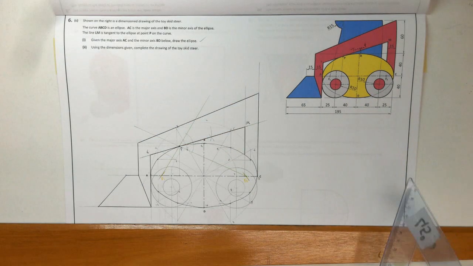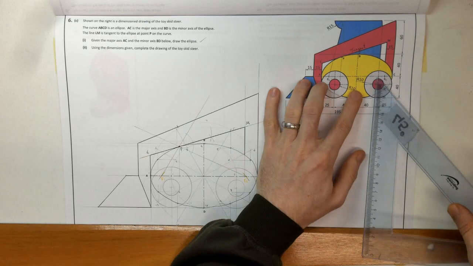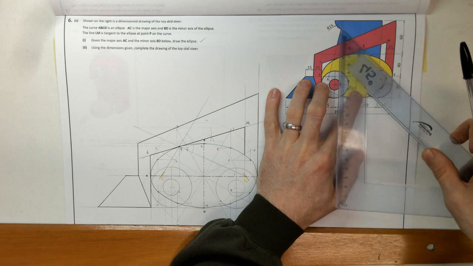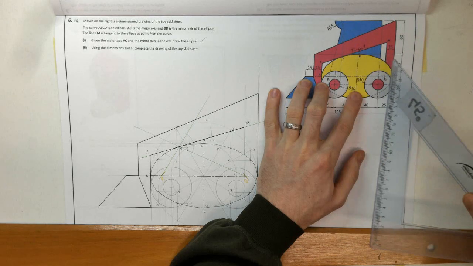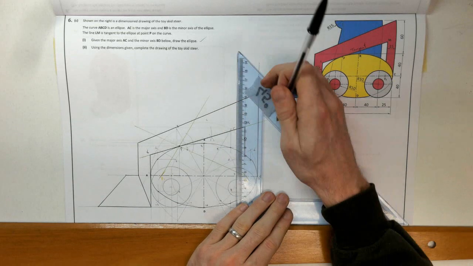Alright, and now onto the cab, so that blue area. So that's in line with this wheel. Okay, and also in line with P, extended up. So we'll start with those. So in line with the center of the wheel, line extended up.